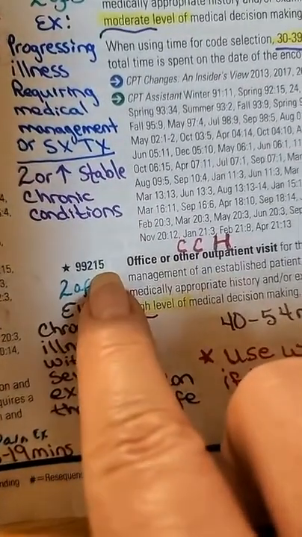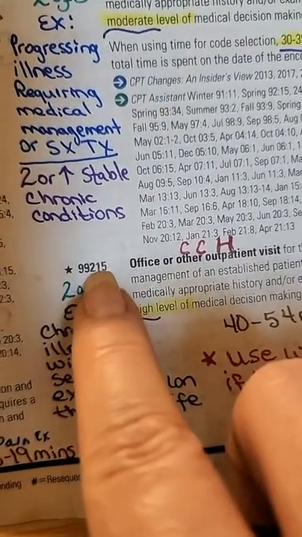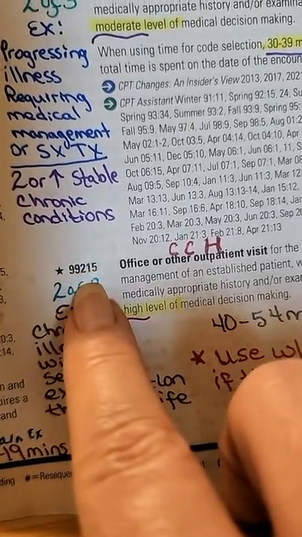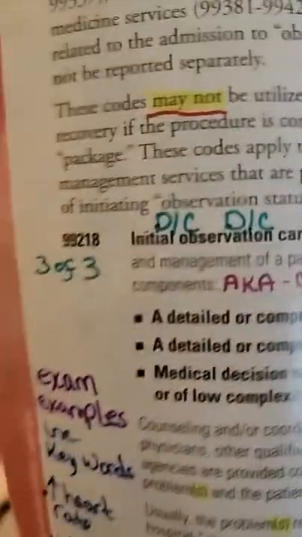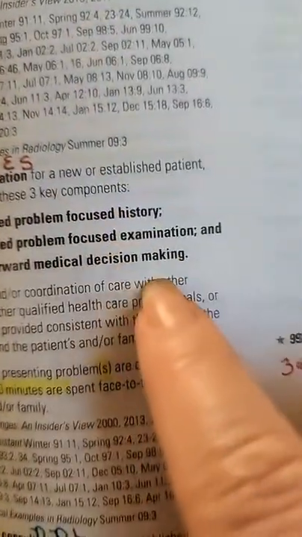On the codes that are from 99202 to 215 in the very front, it kind of tricks people up because all you need for these codes is just your MDM and time. You don't need an exam or your history. But anything after that, starting with your 18s, your 218s, and all these, you've got to match up all three.